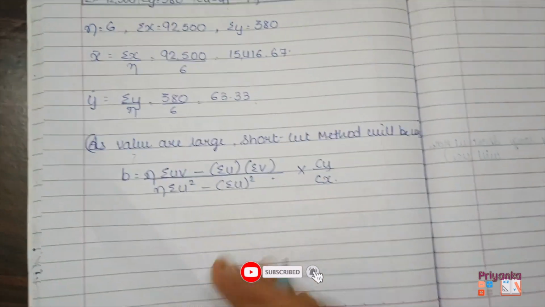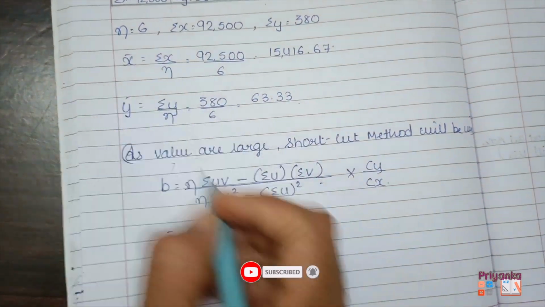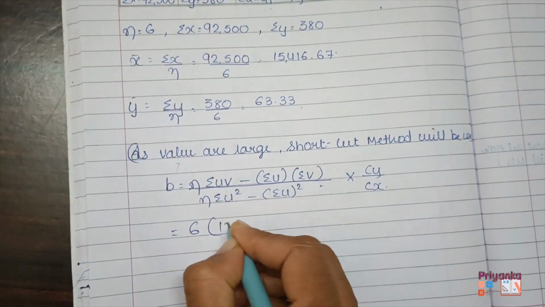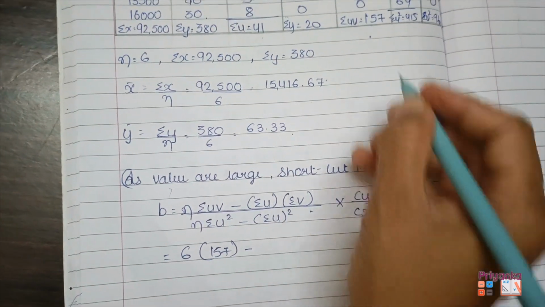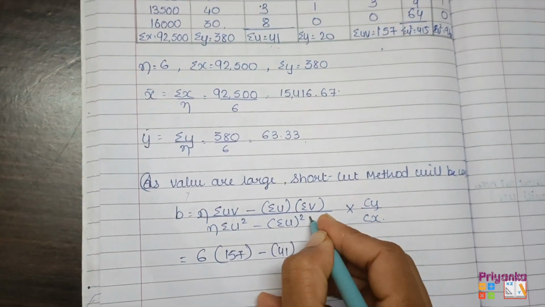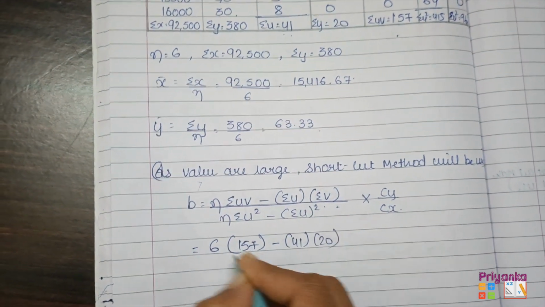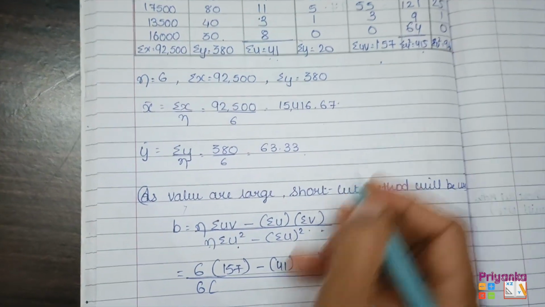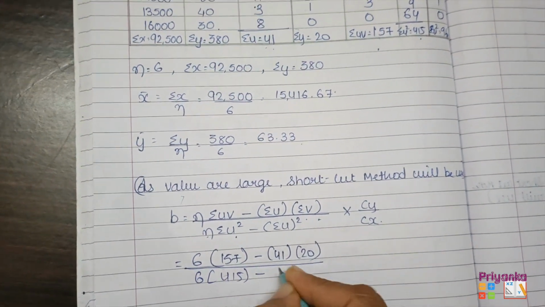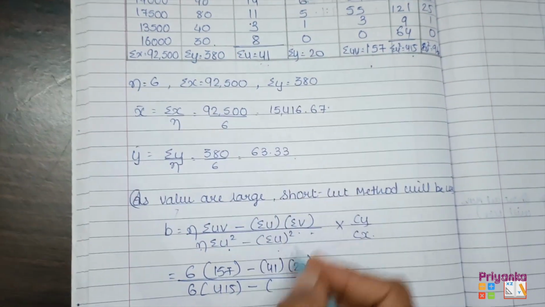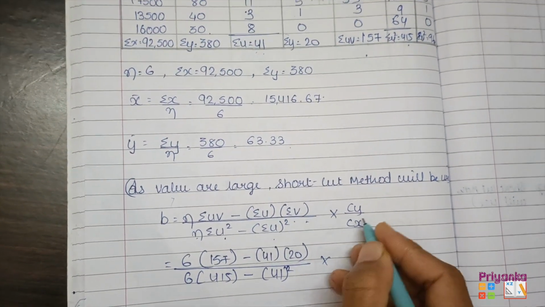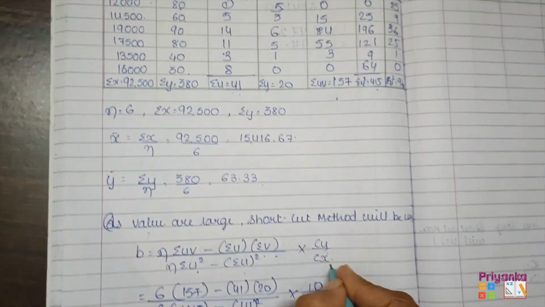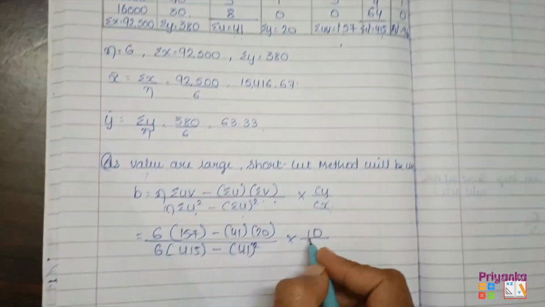Now just put into the formula: n that is 6, sigma uv, here we found 157, minus sigma u that is 41, sigma v that is 20, upon n, again 6, sigma u square 415 minus sigma u that is 41 and take the whole square of it. cy that we have taken is 10, cx that is 500.